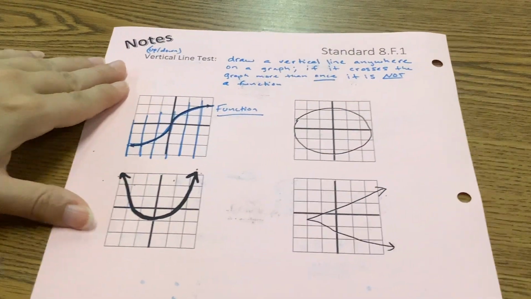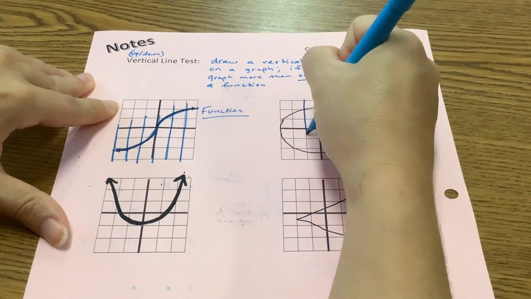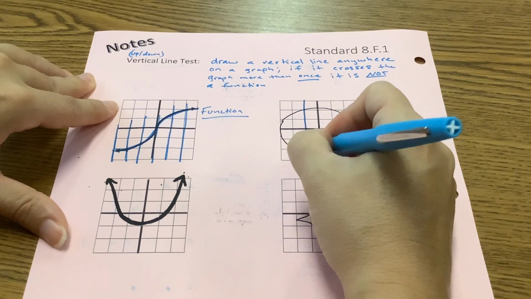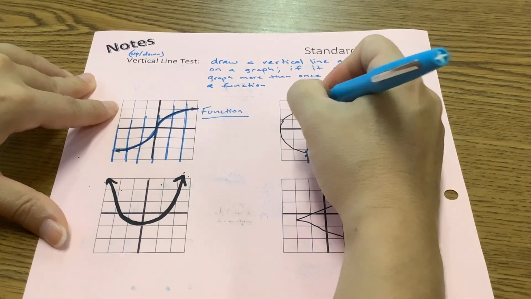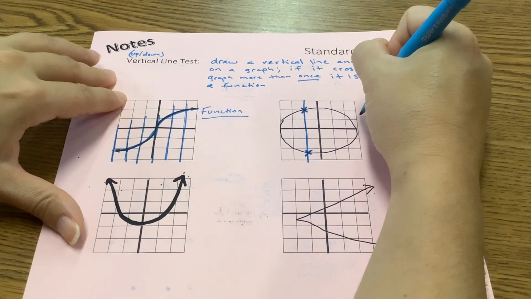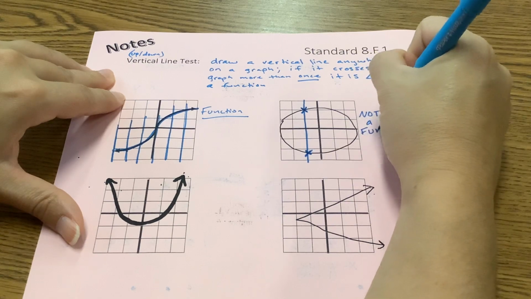Okay, but if you look over at the next figure, the circle, when you draw a vertical line through it, does it hit it more than once? Yes. Yeah, and you can show that by putting the little X's here and here. They're on top of each other. And so since it hits it twice in one spot, it's not a function.